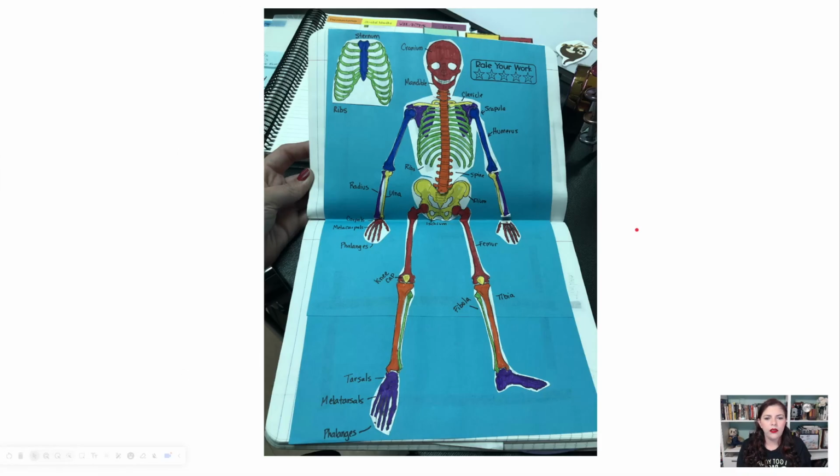Here is the model that you are going to put into your journal. I glued this on blue paper so that you could see that if you do a good job coloring it, you don't have to do a really good job cutting it out, okay? So you're going to put this in your journal and you're going to label all of the parts.